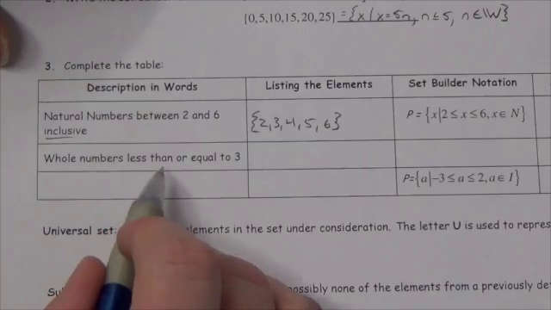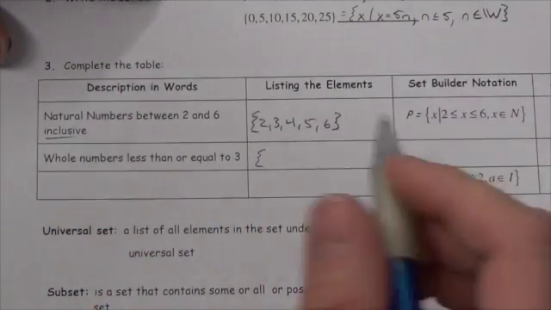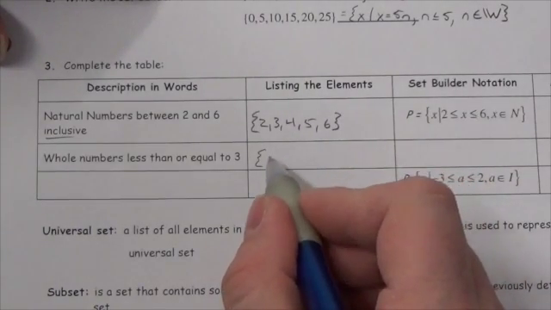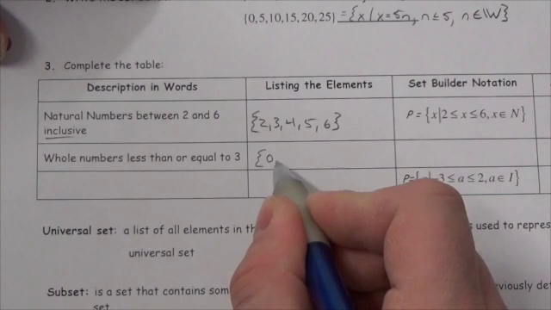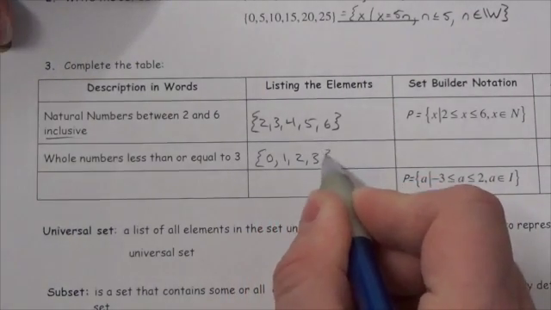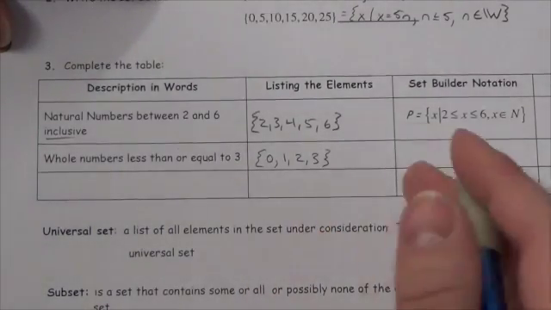Now the next one. Whole numbers less than or equal to 3. Okay, less than or equal to 3. First of all, whole numbers go down to smaller and smaller, but the smallest I can get is 0 because we're talking about whole numbers. And then 1, 2, and then 3. Okay, so those are the elements of the set listed out.